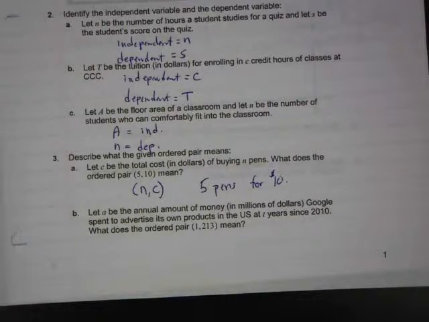Okay, same thing with B. B says, let A be the annual amount of money in millions of dollars Google spent to advertise its own products in the U.S. at T years since the year 2010. What does the ordered pair 1, 213 mean?